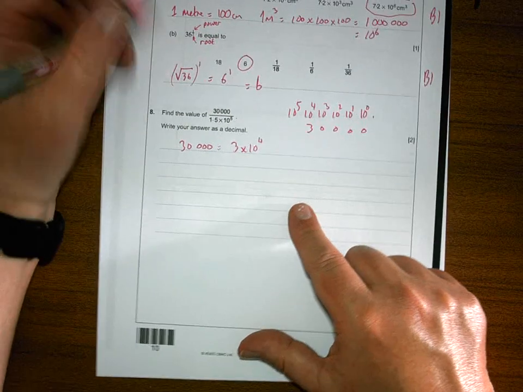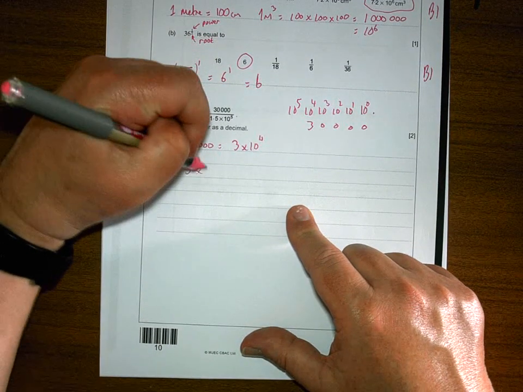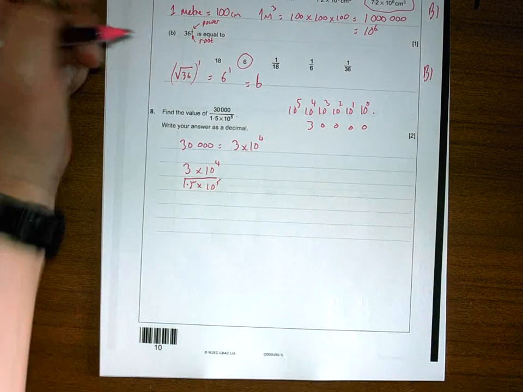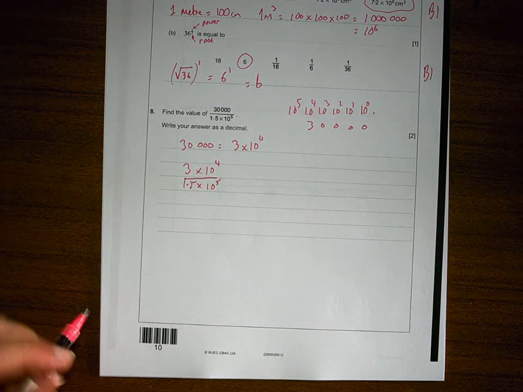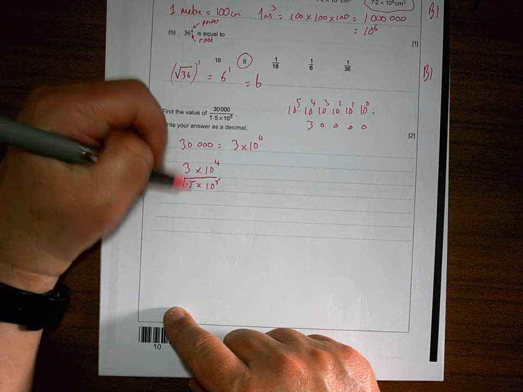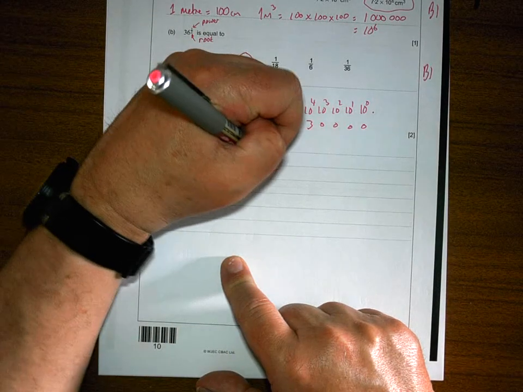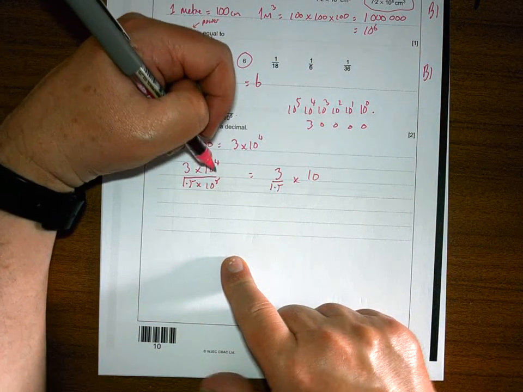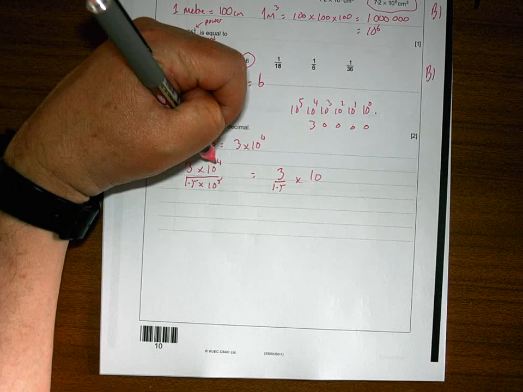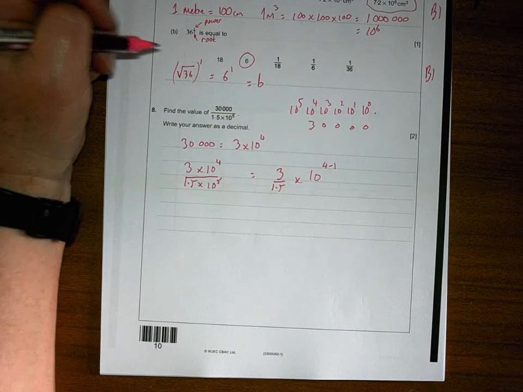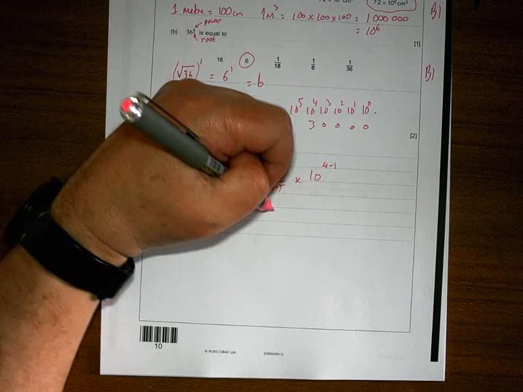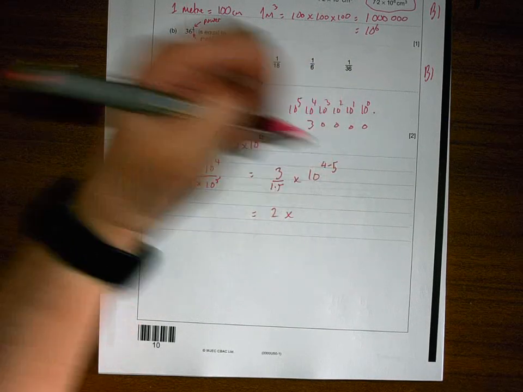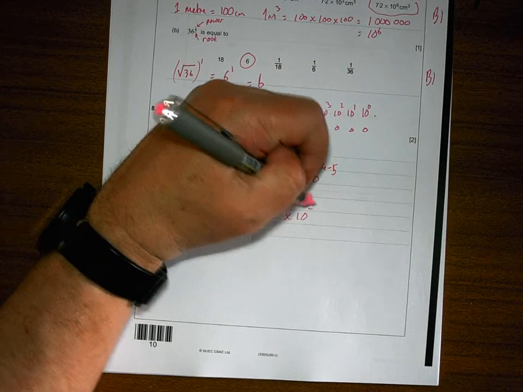So that becomes 3 times 10 to the 4 divided by 1.5 times 10 to the 5. When you're multiplying or dividing, deal with the number parts. So 3 over 1.5 times 10, and then deal with the powers. You're dividing here, so you're going to be subtracting the powers. 3 divided by 1.5 is 2, and that is 4 take away 5, which is minus 1, so 2 times 10 to the minus 1.